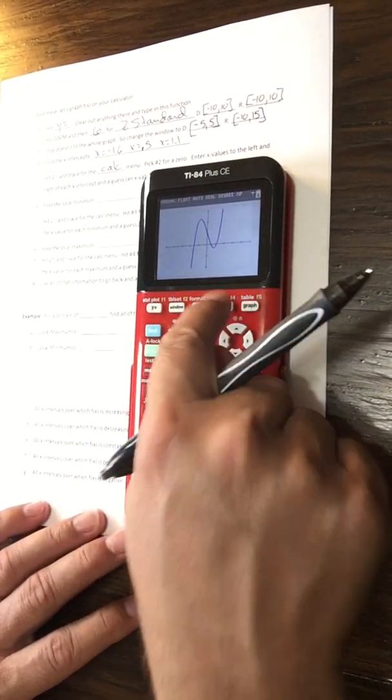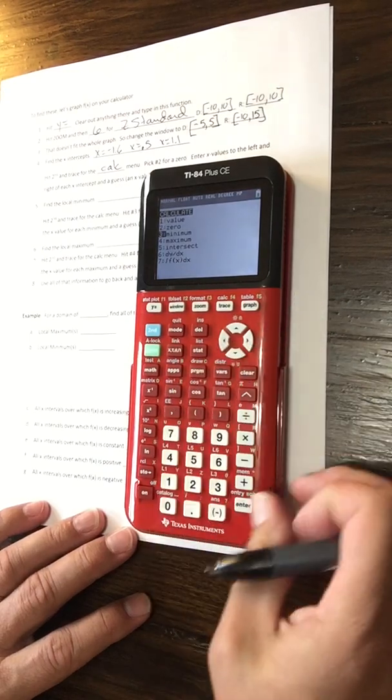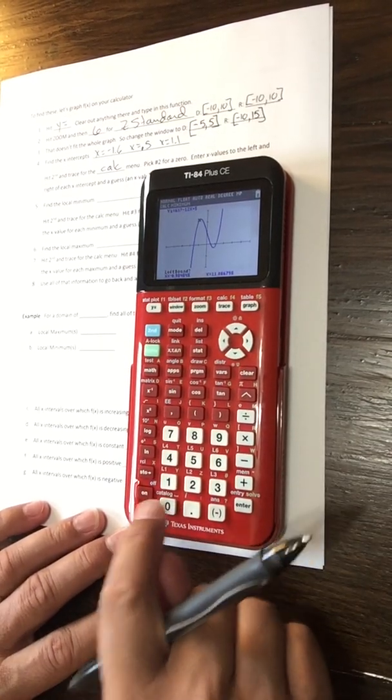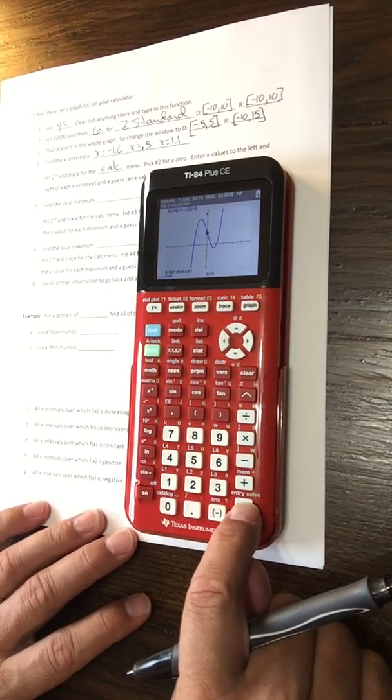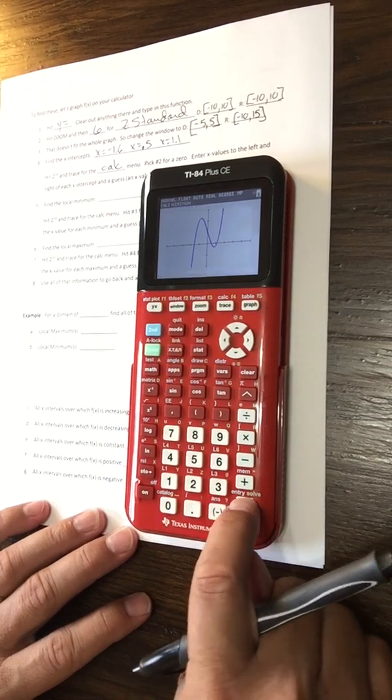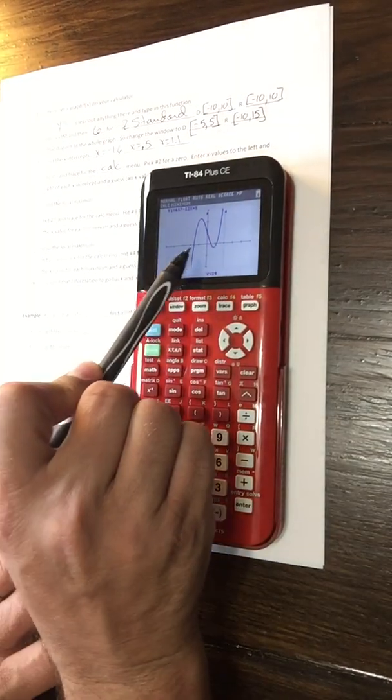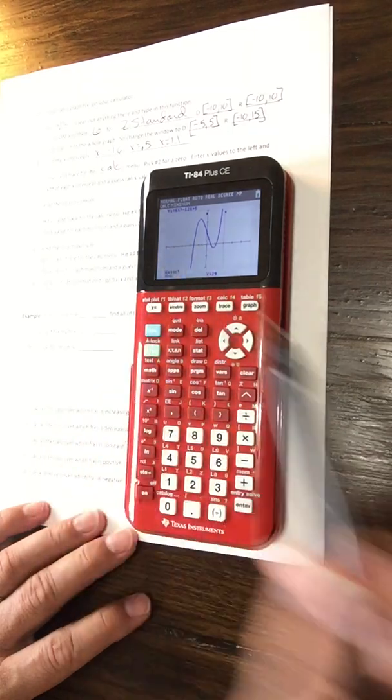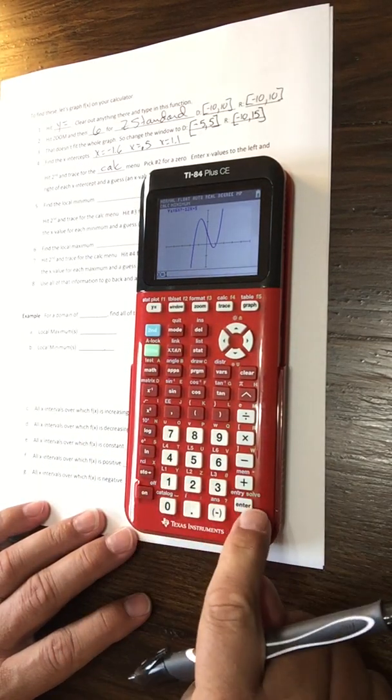So I'm going to hit second and trace for a minimum. I hit 0 for a guess. And then I hit 2 for a guess for the right. And then I went and picked -1 that wasn't in the group. That was just stupid. What I meant was to pick 1.